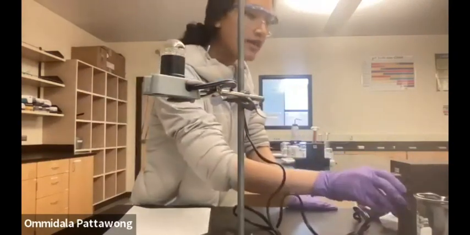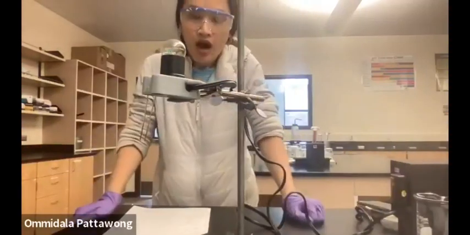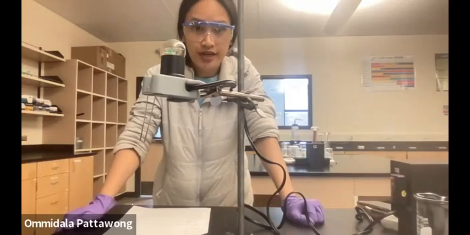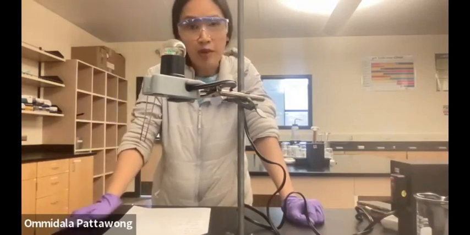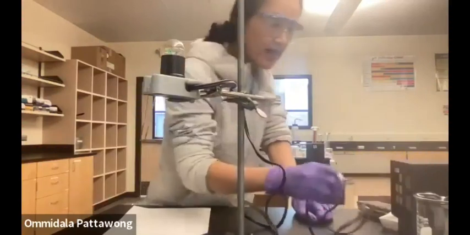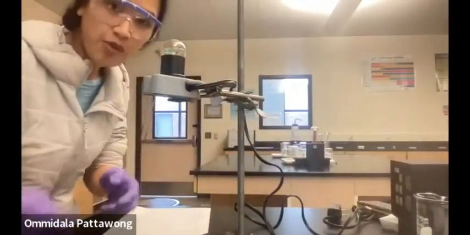Okay, so if I connect these to the power supply, nothing is going to happen because the two electrodes are not touching. So it's not going to complete the circuit. Therefore, the light bulb will not be able to turn on. Okay, so what I'm going to do is unplug this and connect these two electrodes to just make sure that our light bulb actually works.